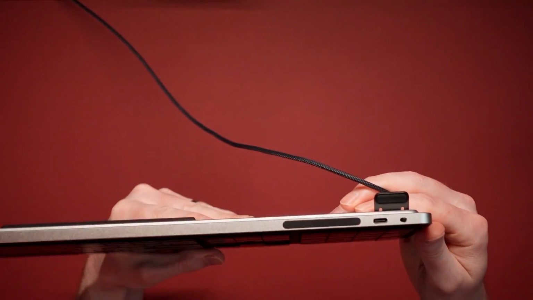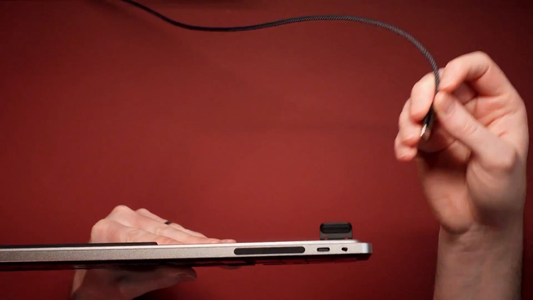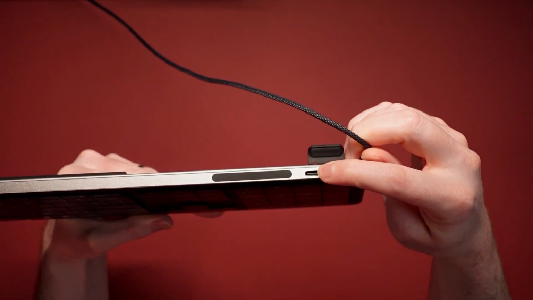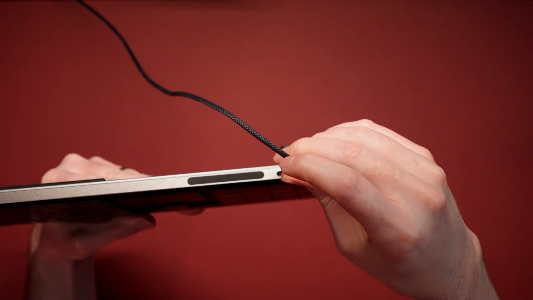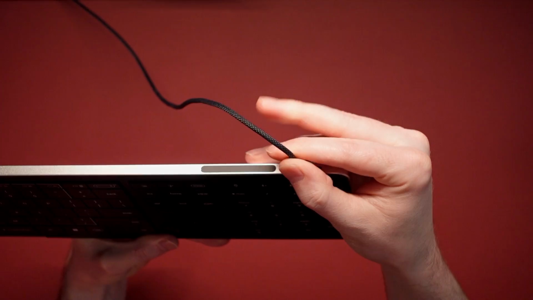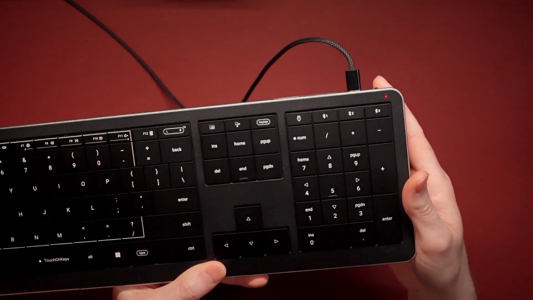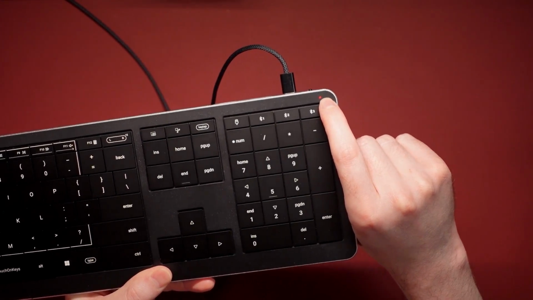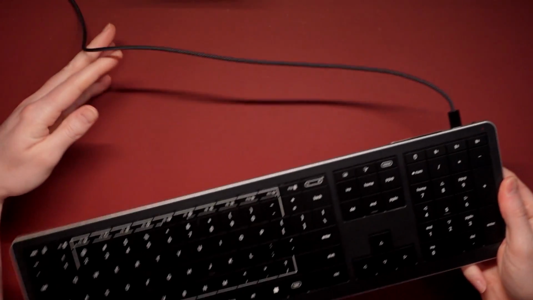Now, in order to plug in the CLVX1, you just insert your USB-C cable into this USB-C port right here on the keyboard. And we're going to go ahead and do that now. If I can get it lined up, there we go. And now we are plugged in. You can see that there is a little red light up here in the top right hand corner. It's showing us that the keyboard is charging.